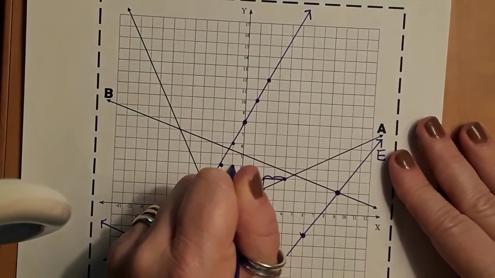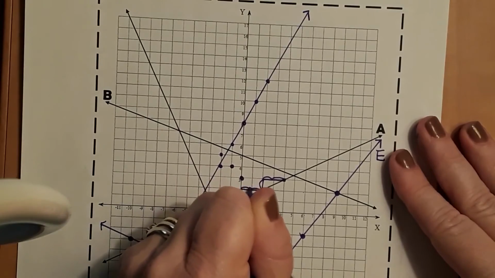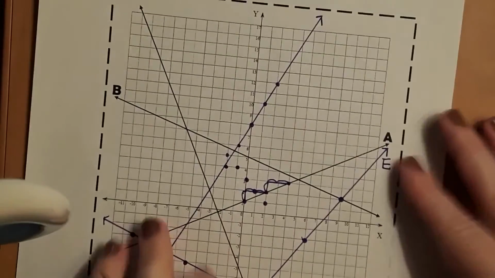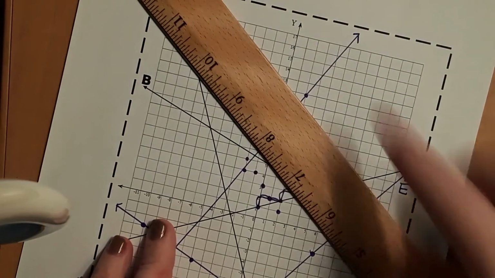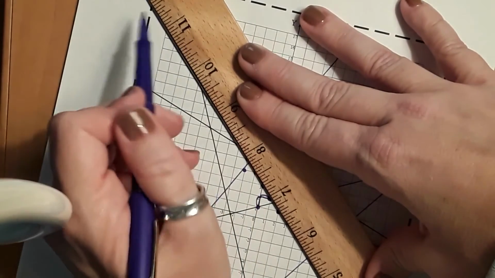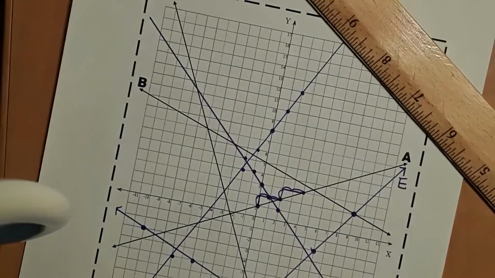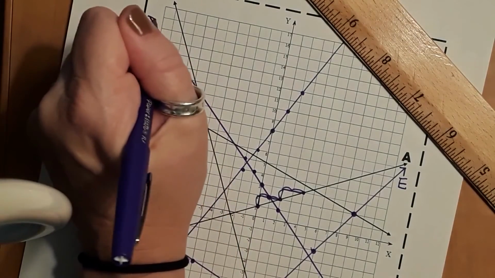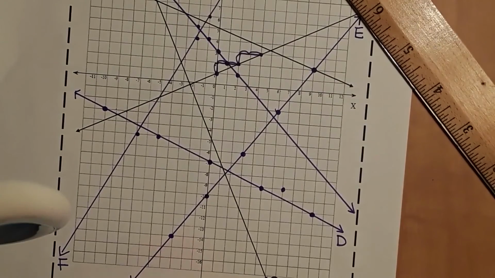So up and to the left, or down and to the right. Taking our ruler, and again, make sure you go through the whole graph all the way. Making your arrows. We're going to label this G.